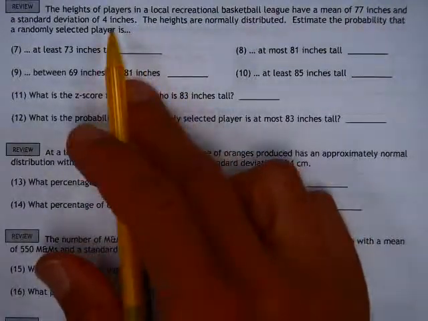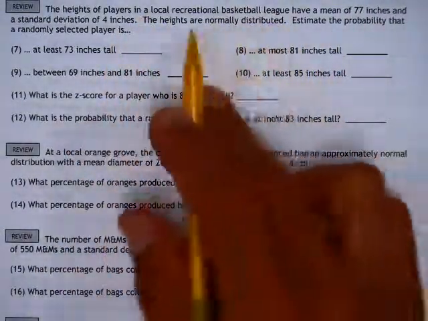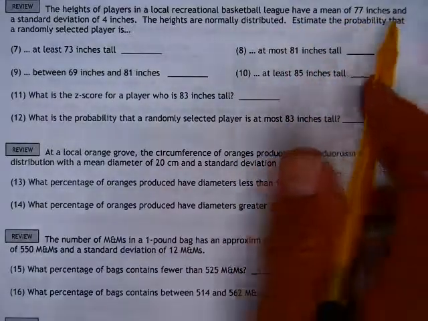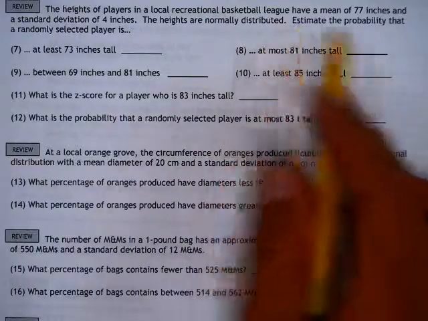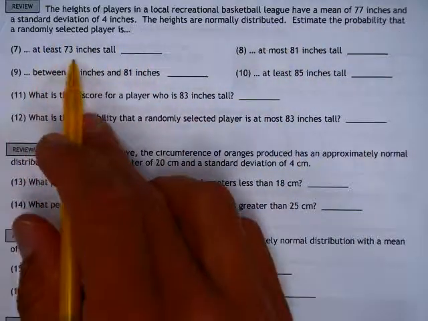Okay, so it says here the heights of players at a local basketball league have a mean of 77 inches and a standard deviation of 4. And the heights are normally distributed. It says estimate the probability that a random player is at least 73 inches tall.